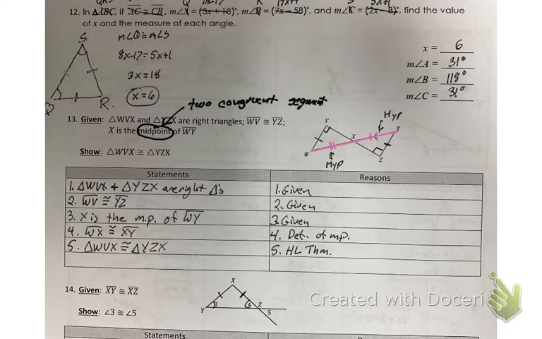And then you're done. That's just HL. I have the hypotenuse, and I have a leg of a right triangle. But the big thing there is understand what midpoint means. Midpoint means two congruent segments. Just like if I did an angle bisector means two congruent angles. All right, anything else?